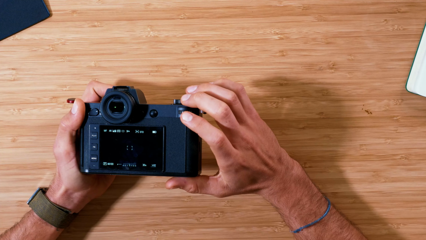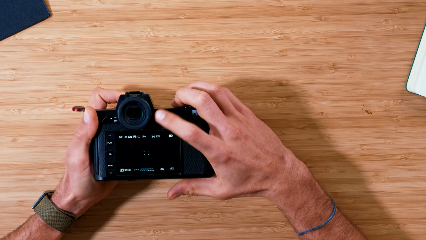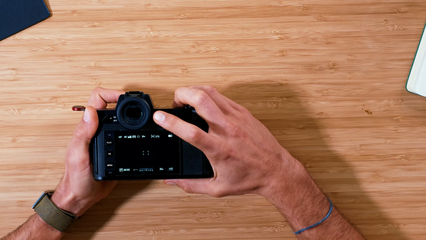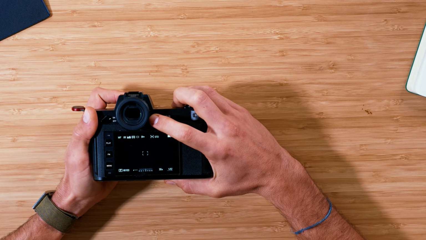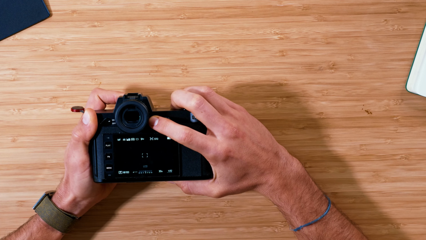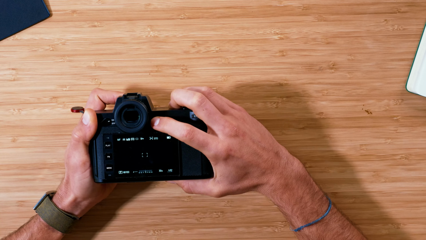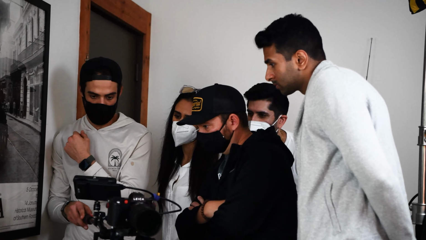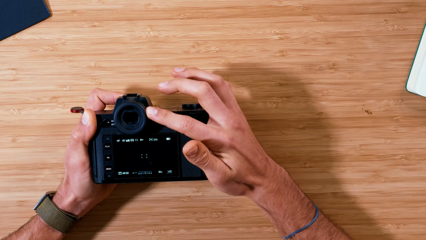Now, the last customizable button that I have set here is this back button here between the EVF and the joystick, and that is basically just switching between only viewing through the EVF, only viewing through the LCD, or having auto switching between the LCD and the EVF.